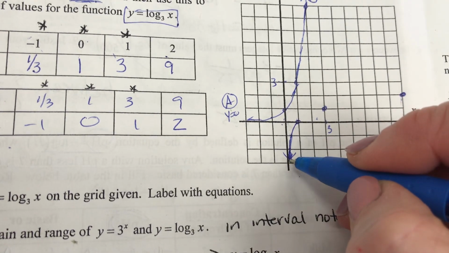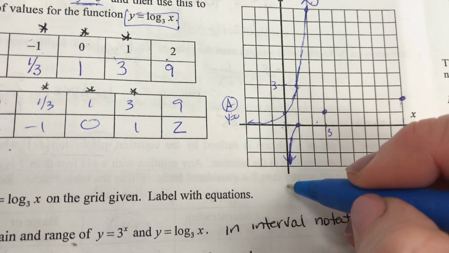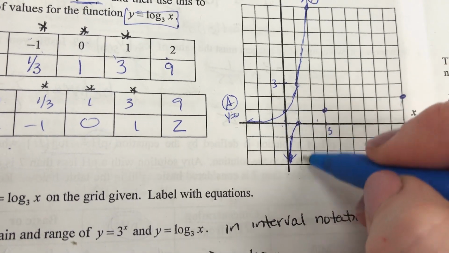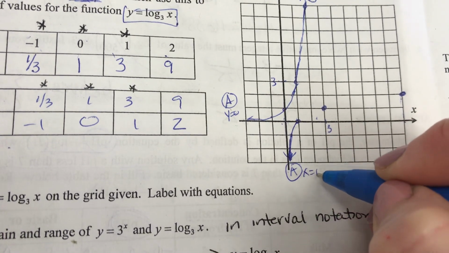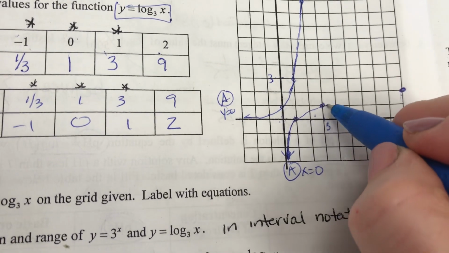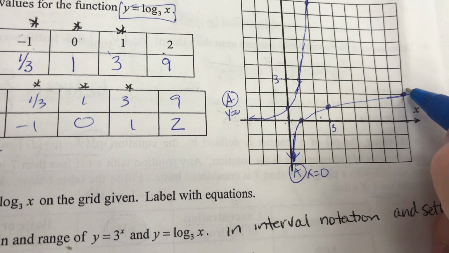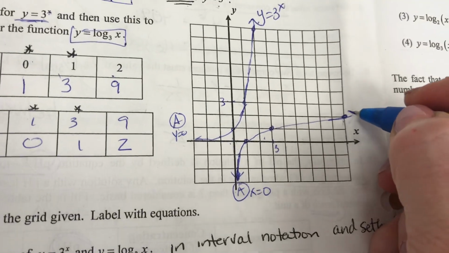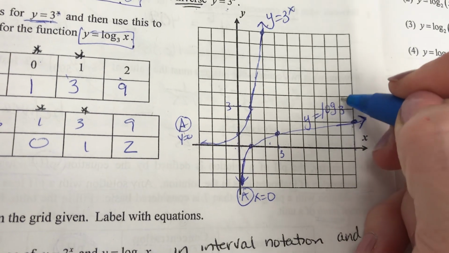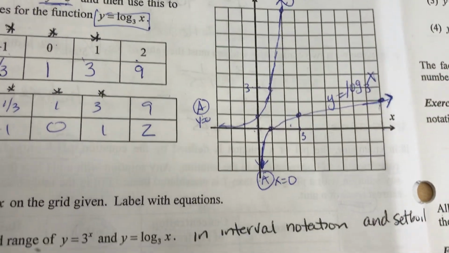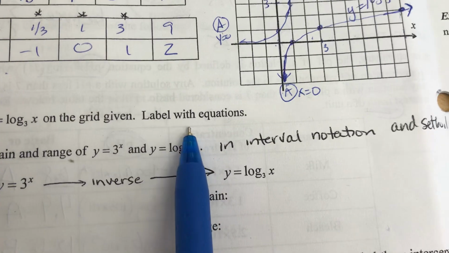So as it comes down, if you notice now, it's a vertical asymptote, and any vertical is x. So the asymptote is now x equals 0. And then we follow this along, graphing with an arrow. My pen is not working today. And label it. Okay, so we graphed them both, we labeled them.